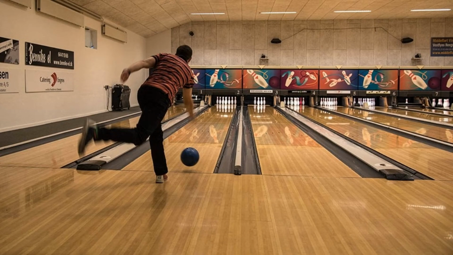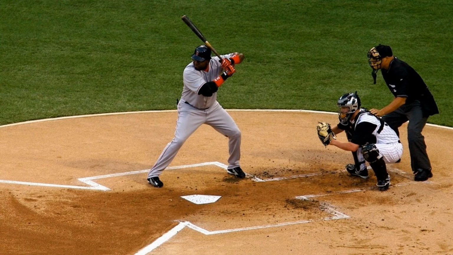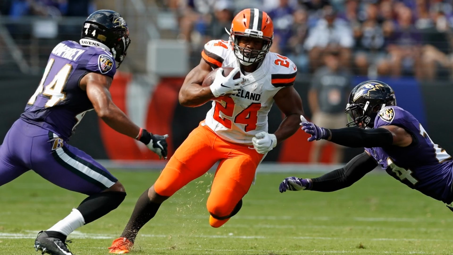The sport is bowling. Okay, how about now? This is baseball. How about this one? It is one of the two. Is this rugby or American football? This one is American football.